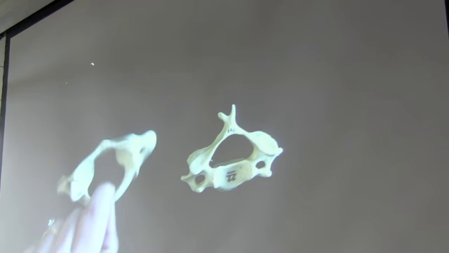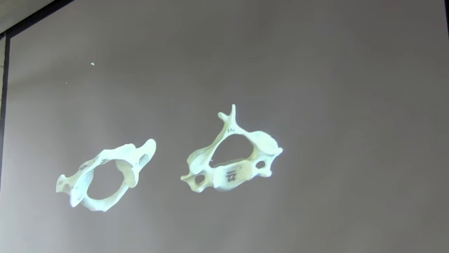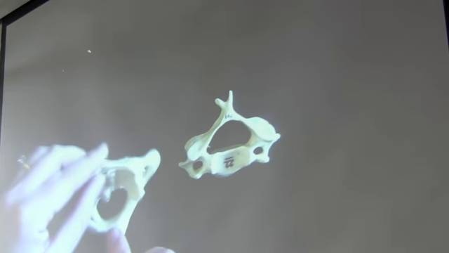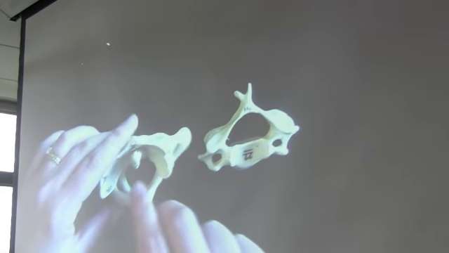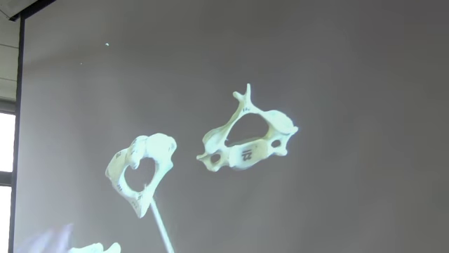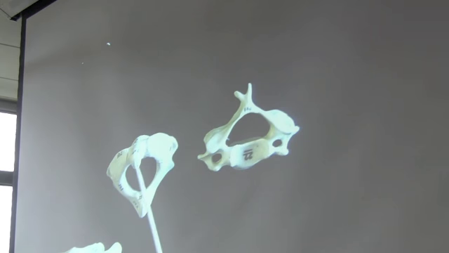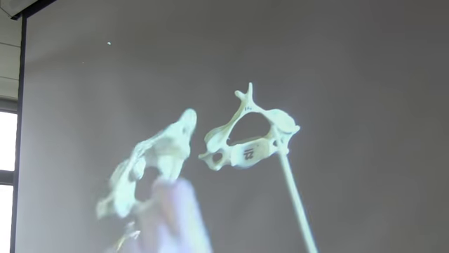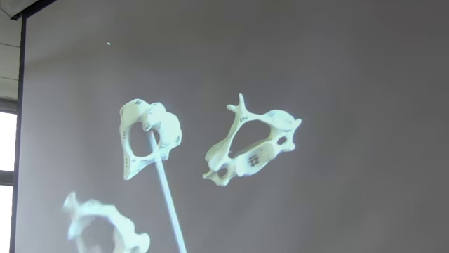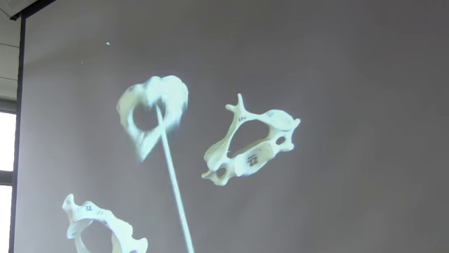It has no body, and it hardly has a spinous process. Its body is basically the dens, which is below it. And they sit together like that. So this is the axis. See how it has this bulbous thing coming up? That helps you do this motion. Turn your head and shake your head no. So this is the dens, and this is the axis.